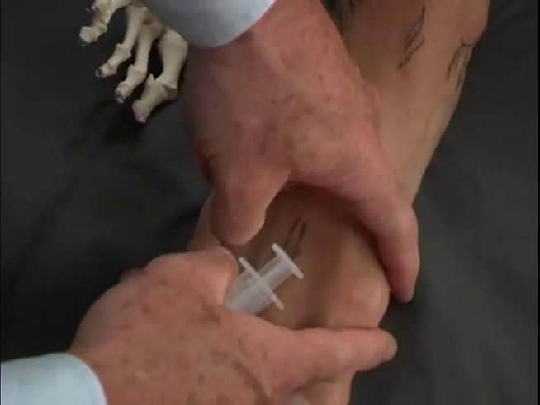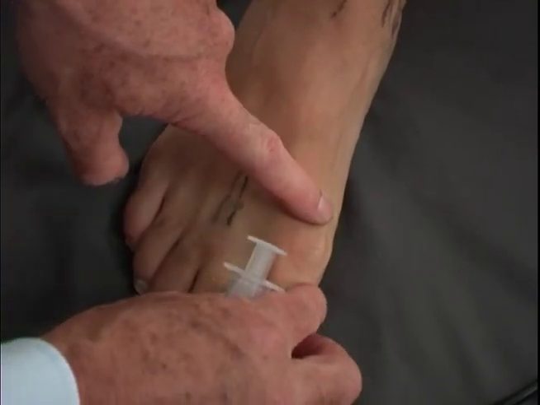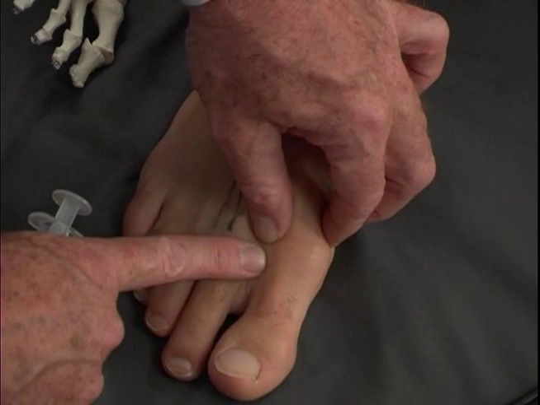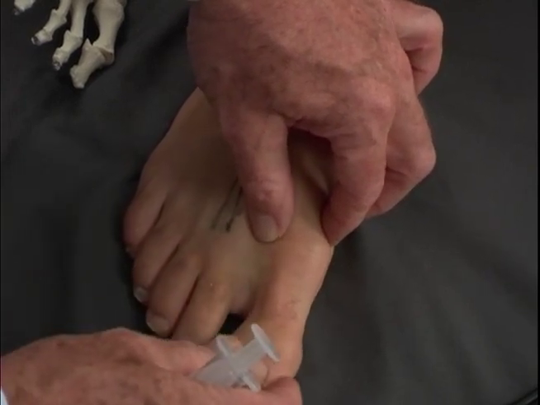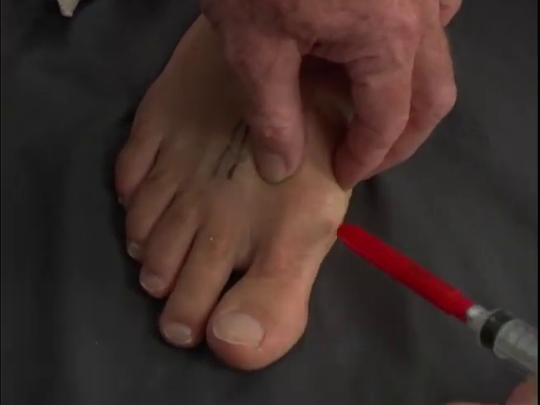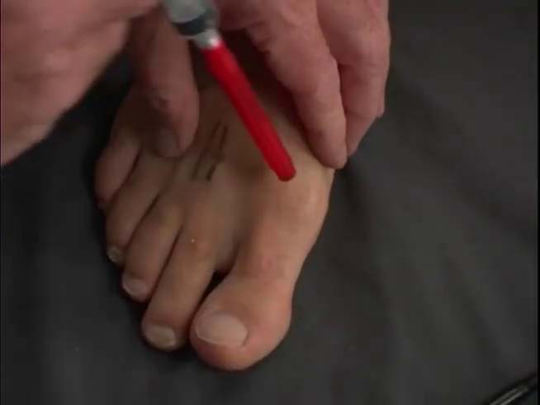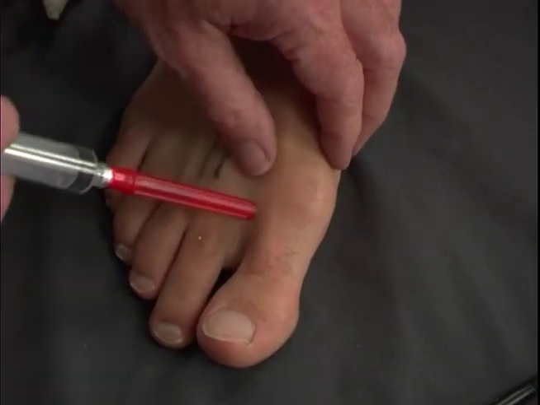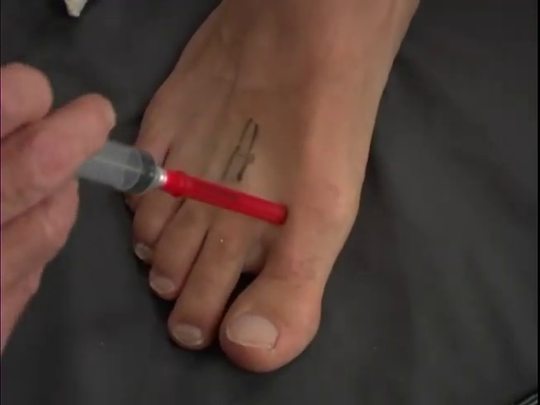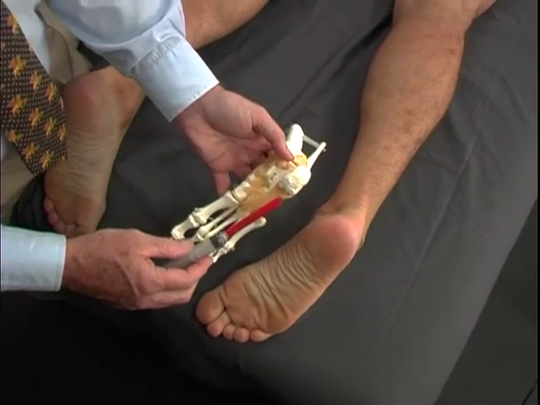It's also possible to inject around the first metatarsal phalangeal joint, the site of bunions. And it's not infrequent that one can give quite a lot of relief to the pain in this area, even though the bunion remains. This injection is carried out by simply peppering all around the tender area of the bunion. And I do both sides of the head of the metatarsal and the proximal portion of the phalanx in this area. Now we'll consider the plantar fasciitis.